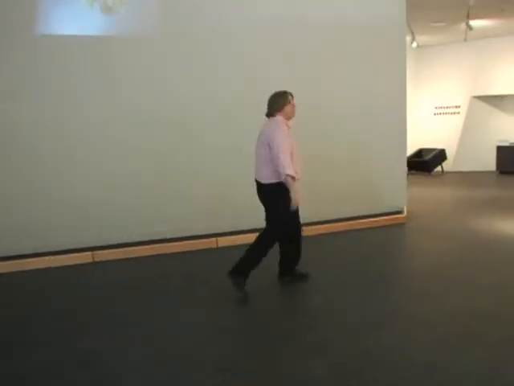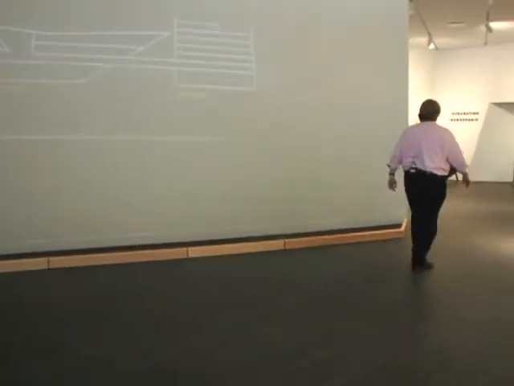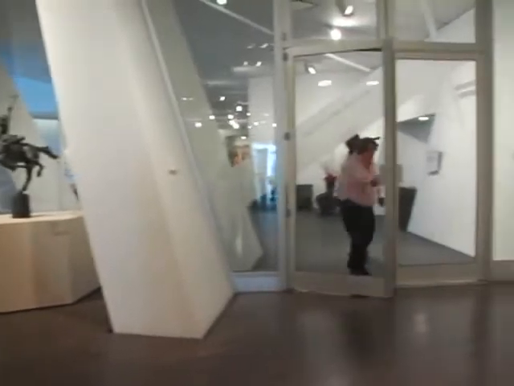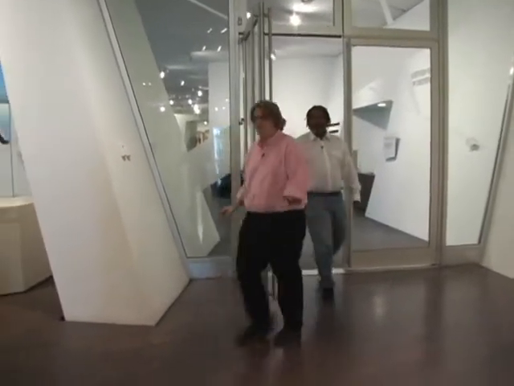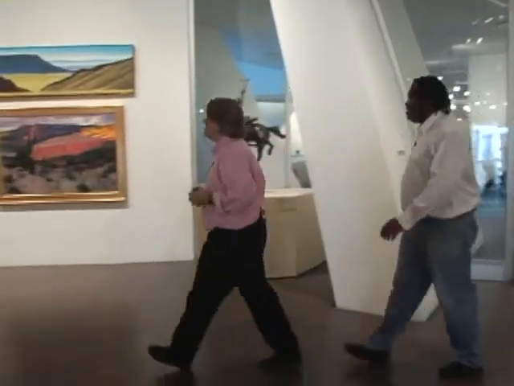We'll move into the Western Gallery. So we come in here into the Western Gallery in a very carefully staged and prepared process.